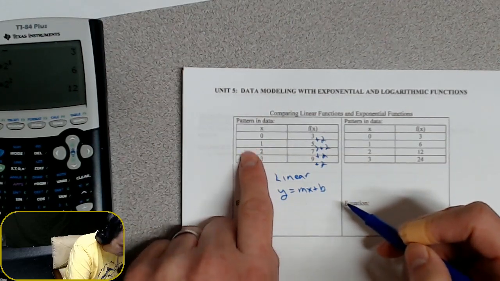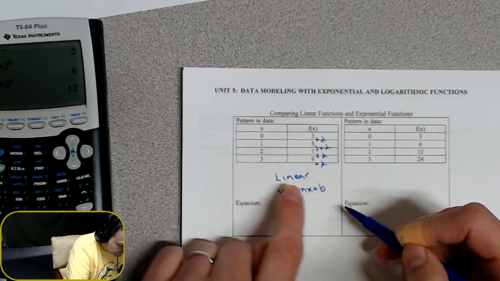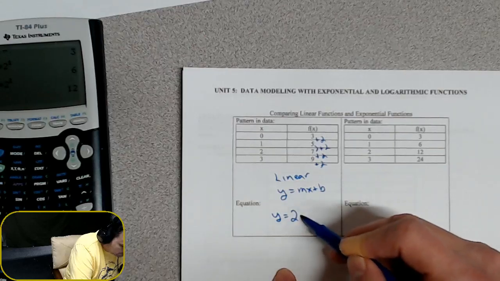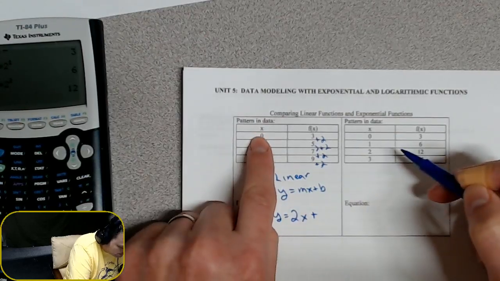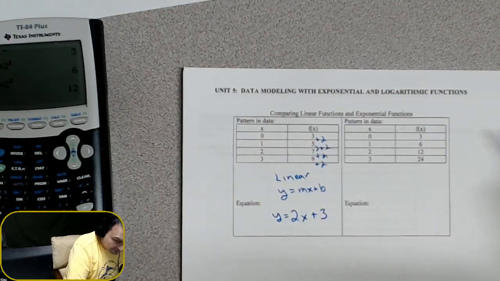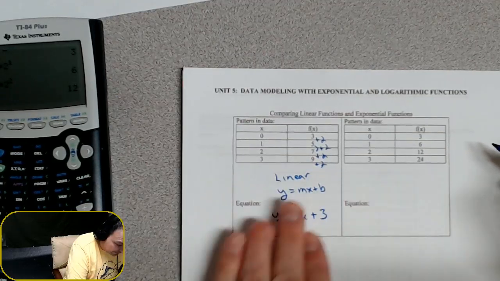This is old business right here. That change is the slope. That's the m part. So y equals 2x. And the b is the y-intercept. b is the y-intercept, 3. Okay, you see that? Now that's the same type of thing.